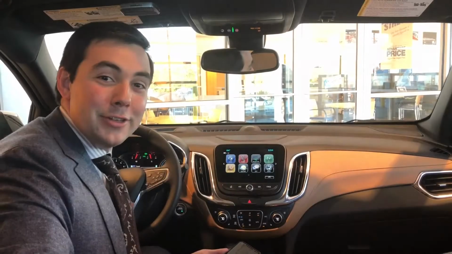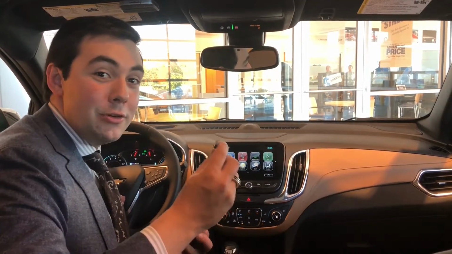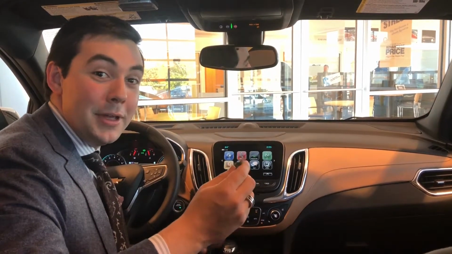To take advantage of Android Auto or Apple CarPlay, you just start by plugging your phone in. All you're going to need is the USB port cable that you use to charge your phone and your phone.